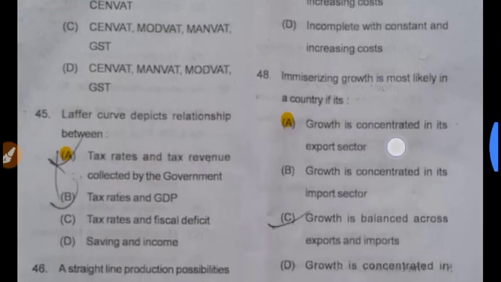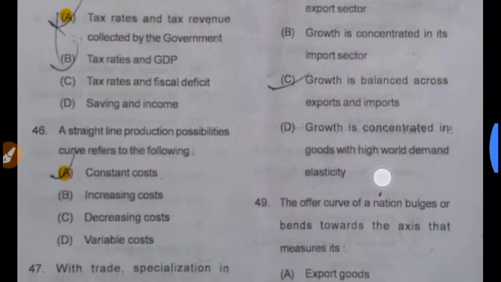Next question is the chronological order of tax. Here the correct answer is A: Man VAT, Mod VAT, Sen VAT, and GST. Next question is 45. The Laffer curve depicts the relationship between tax rate and tax revenue. This is the correct answer.